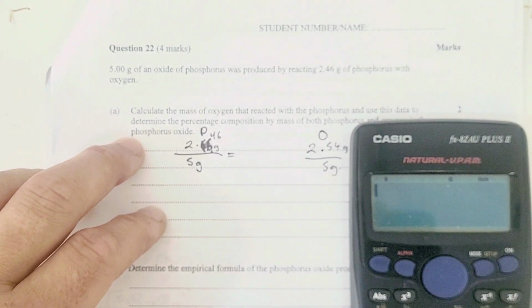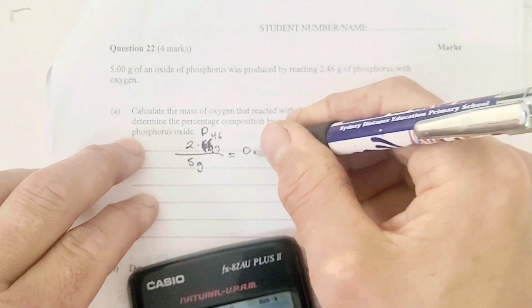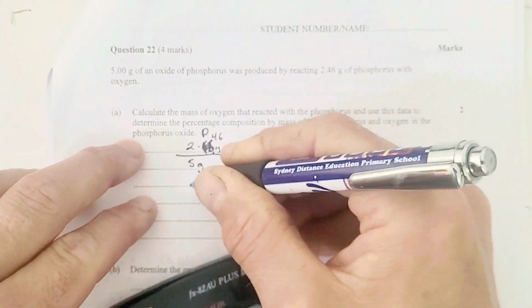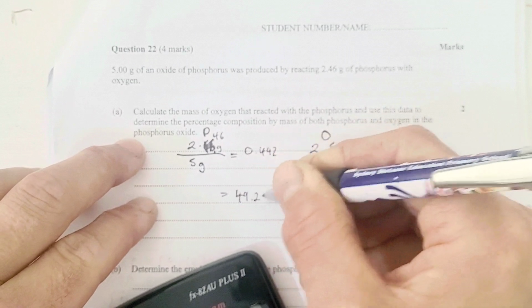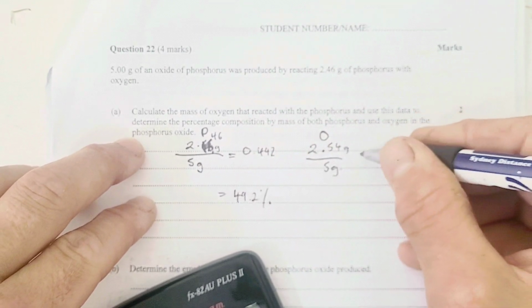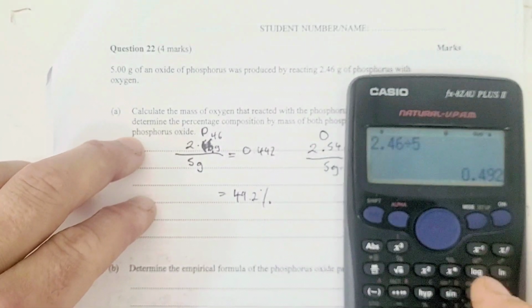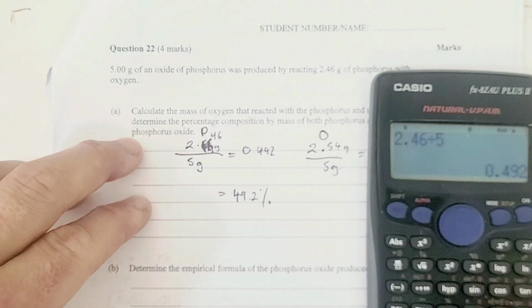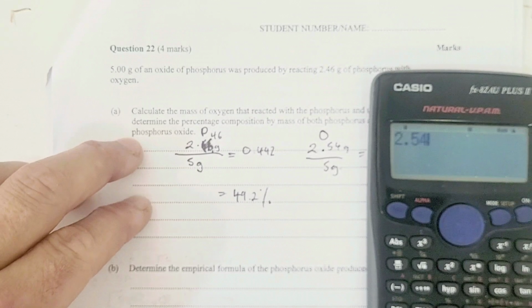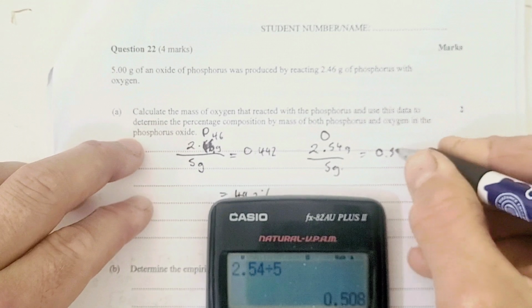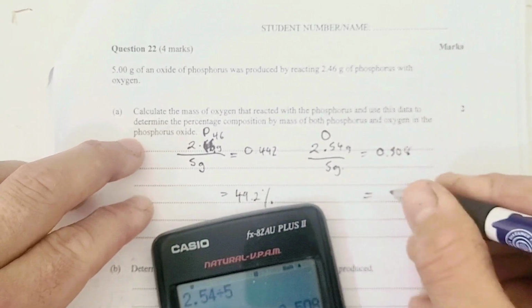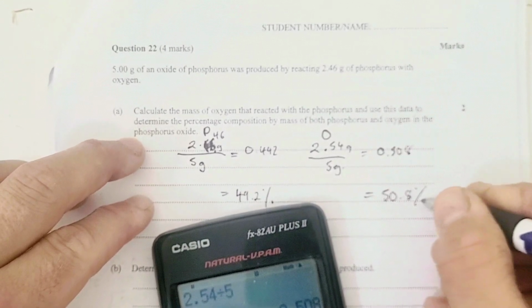So we just got to convert these to percentage. 2.46 divided by 5, 0.492, times it by 100, 49.2%. We could minus it from 100 here, or we could just do 2.54 divided by 5, 0.508, which equals 50.8%.